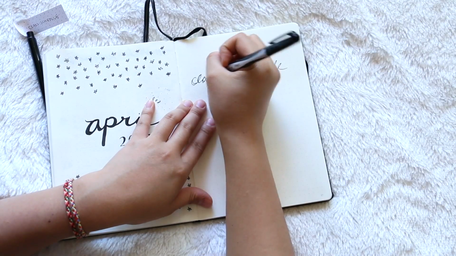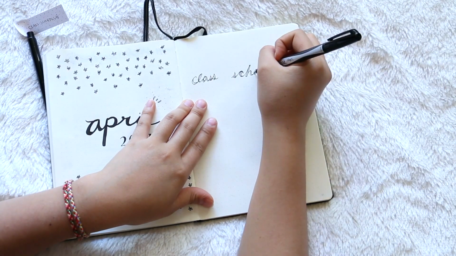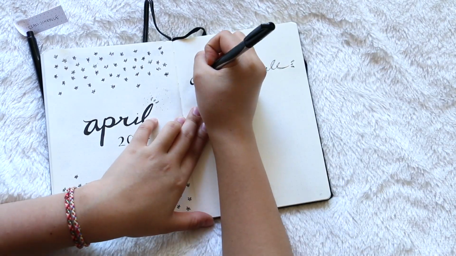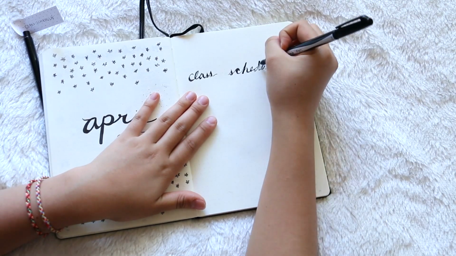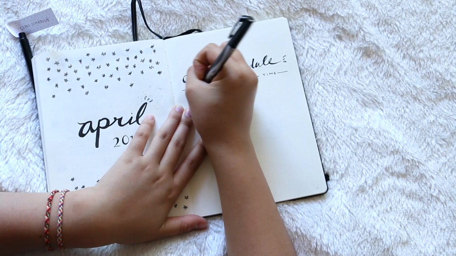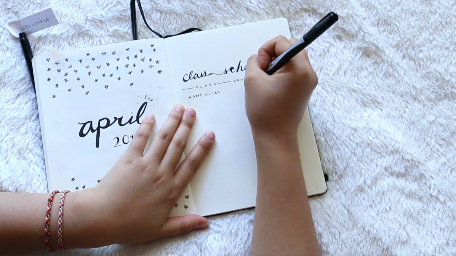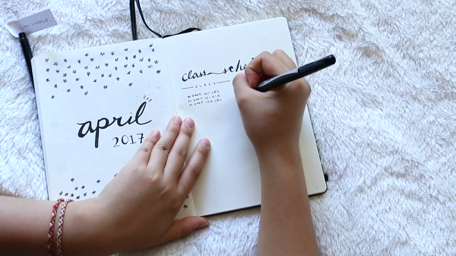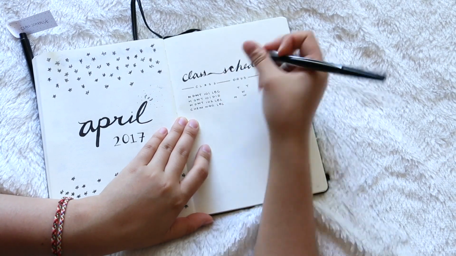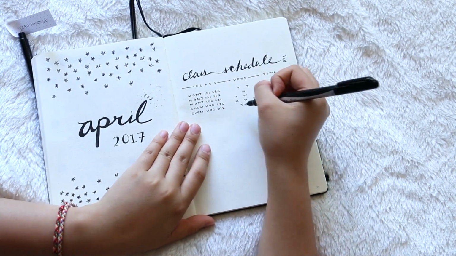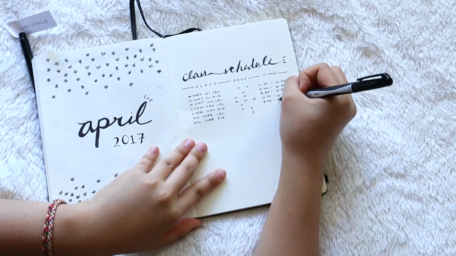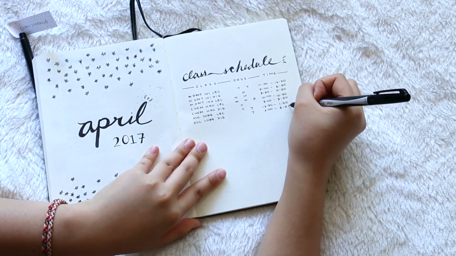The section that I'm adding for this month is a class schedule page, and I'm actually really excited for this, especially because April is the start of spring quarter, so it's just like the perfect time to do it. And doing a class schedule page will just be really helpful for me, especially in the beginning of the quarter, because I always have trouble remembering what days I have classes and what times they're at and where they're at. And so just doing this will be really useful for me just because I always have my bullet journal with me, so I can always just flip to this page and figure that out.